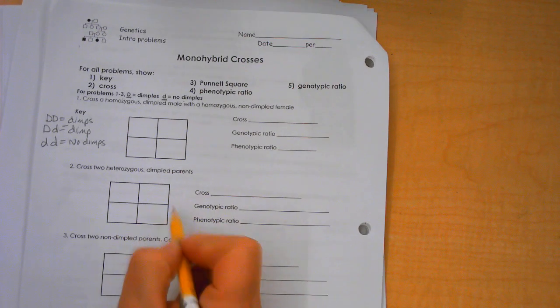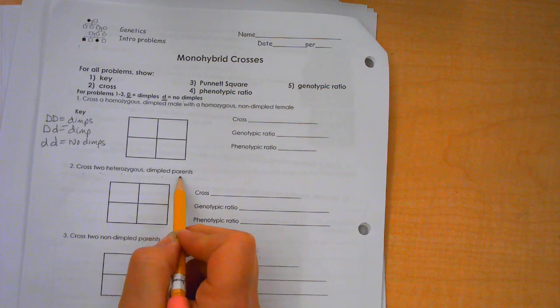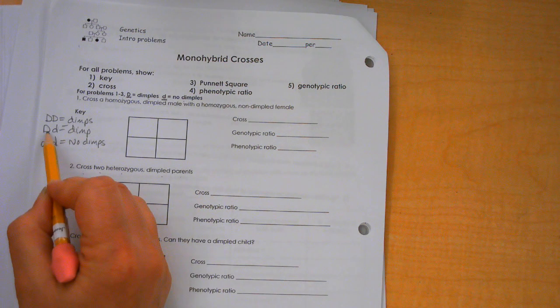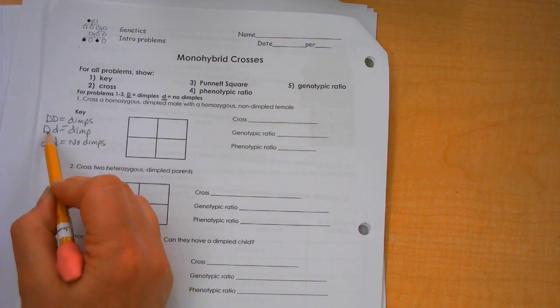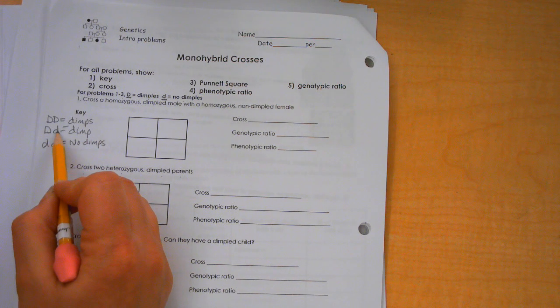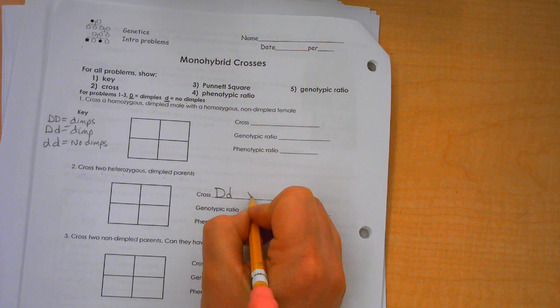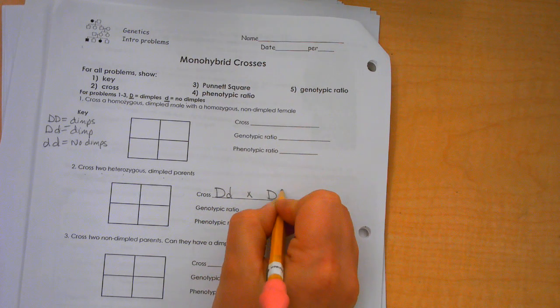Okay, we're going to do this second problem here. Cross two heterozygous dimpled parents. So these two both are dimpled, but only this one is heterozygous, meaning its two alleles are different from each other. One's a big D and one's a little d. So one parent is big D, little d. The other parent is big D, little d.